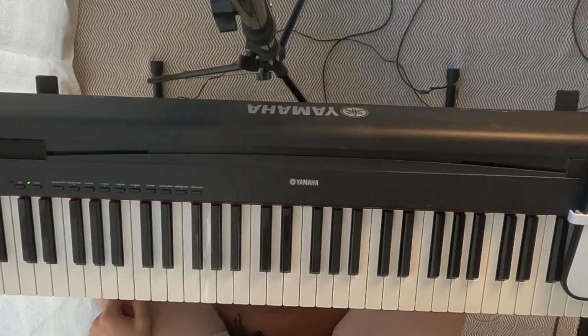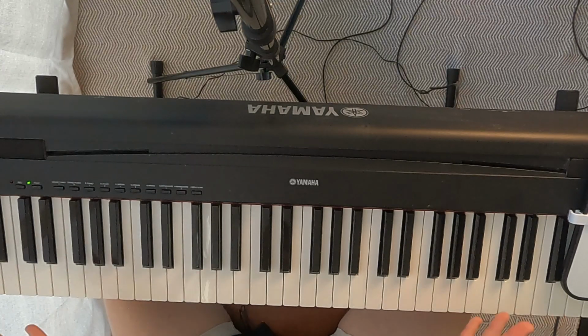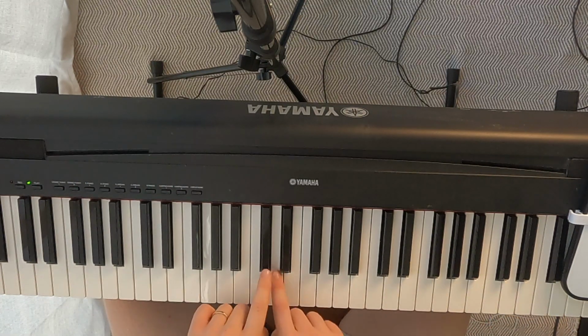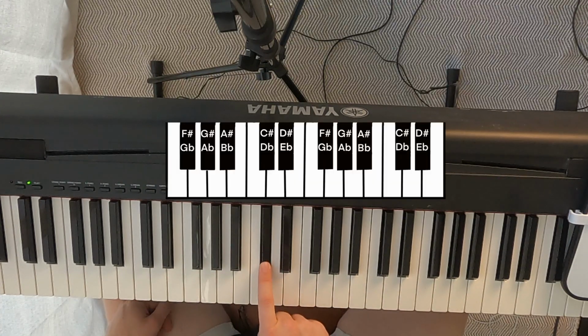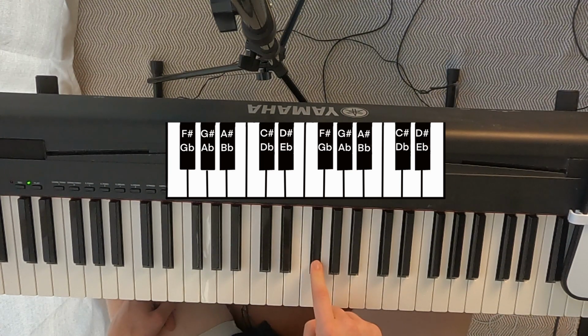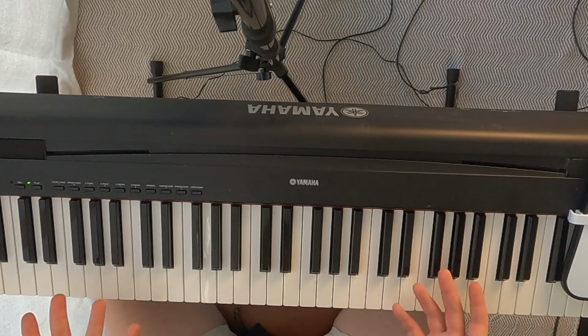We skipped the black keys before, and they actually have double names depending from which key you are coming from. Just bear with me for a second and just know that there are 2 names for each black key. This one could be a C sharp or a D flat. This could be a D sharp or an E flat, F sharp or G flat, G sharp or A flat, A sharp or B flat. And these are the black notes.